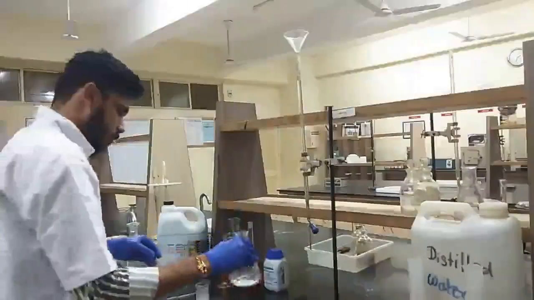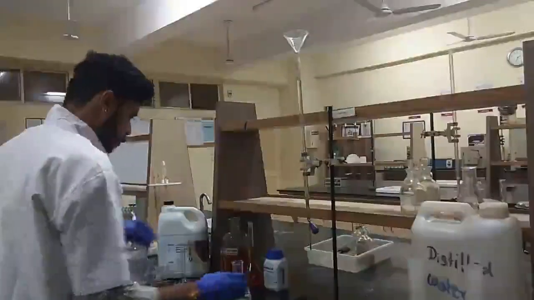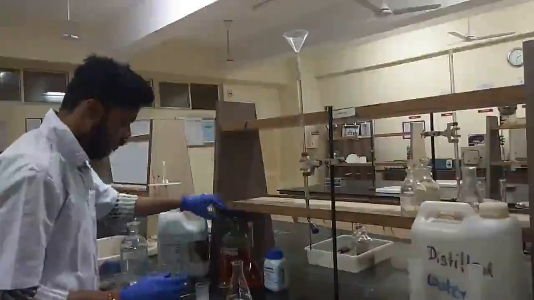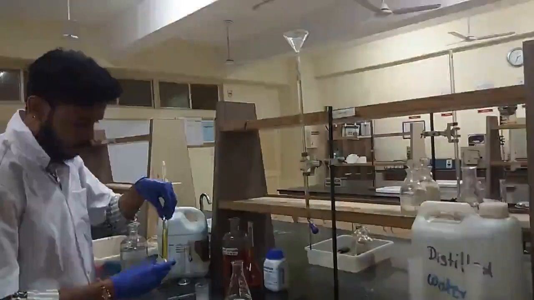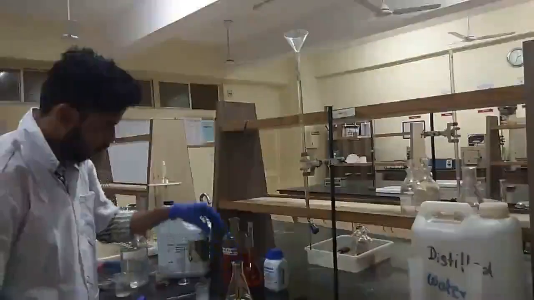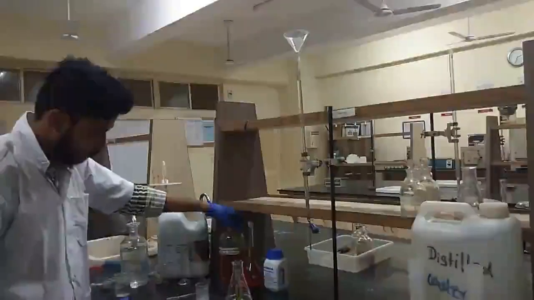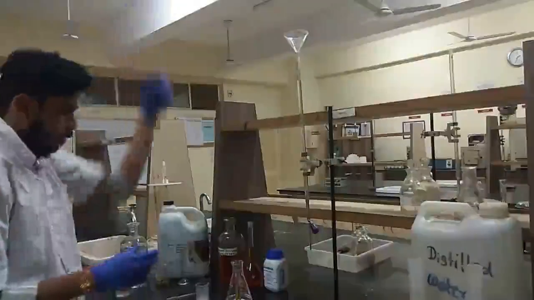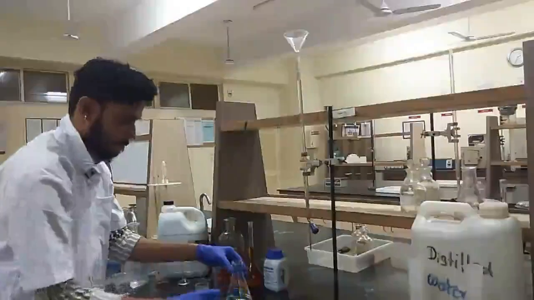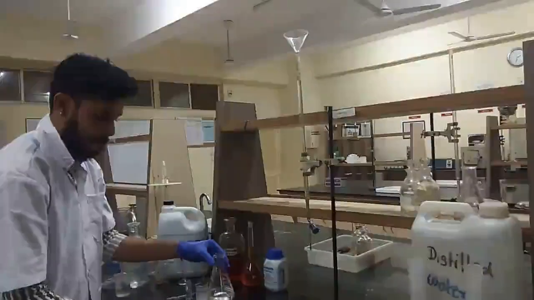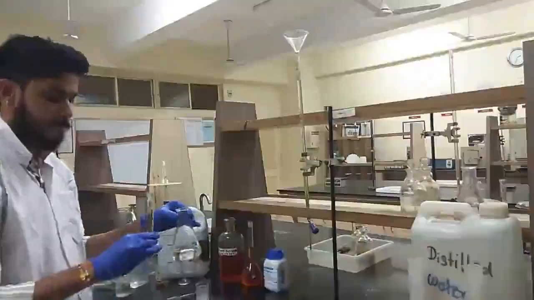After this, we require 10 ml of 0.025 normal K2Cr2O7. So normally we prepare 0.25 normal K2Cr2O7, and similarly we'll be diluting it more to 0.025 normal K2Cr2O7 by taking 1 ml of 0.25 normal K2Cr2O7 and adding 9 ml of distilled water to it.